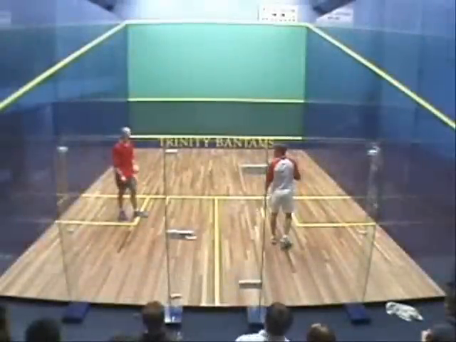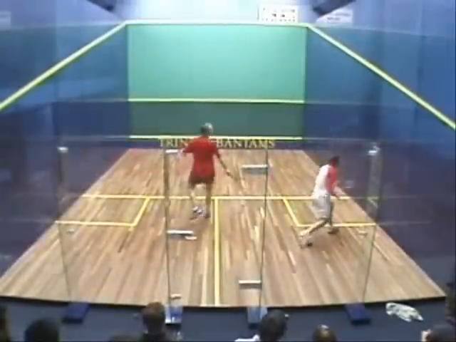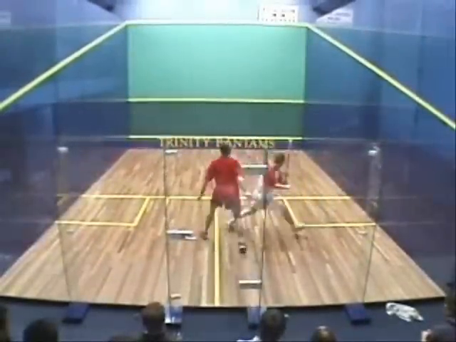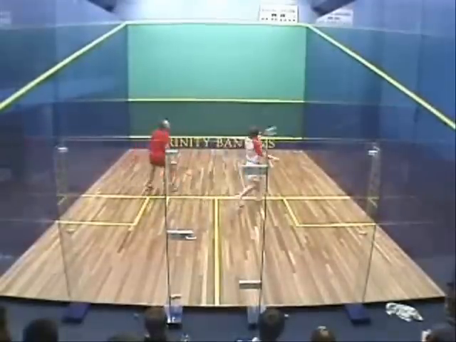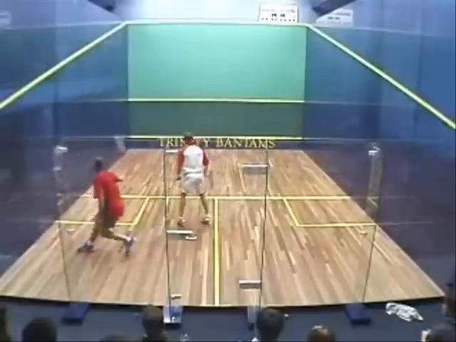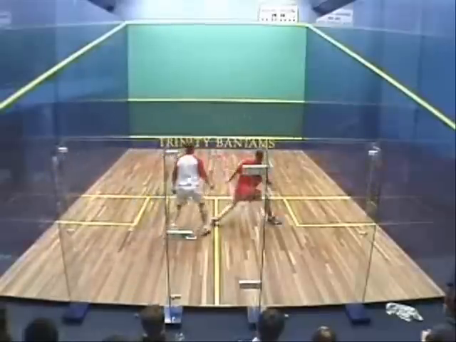Alright, let's move on to momentum. Utilizing momentum is an important part of squash. One must swing the racket with a certain amount of force in order to make the ball go a certain speed and distance, given the fact that the racket is very light. A usual racket weighs 110 to 200 grams. That's just 4 to 7 ounces.